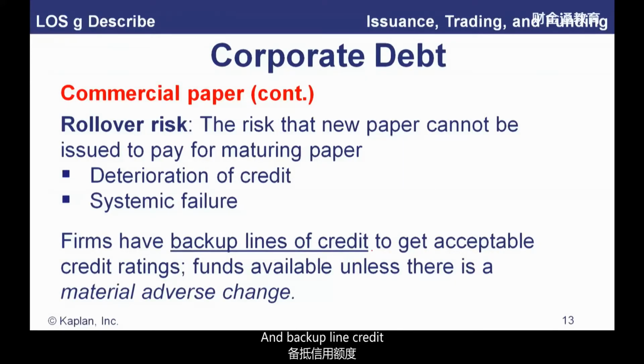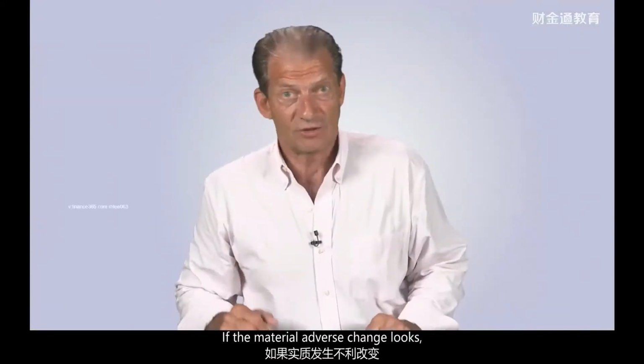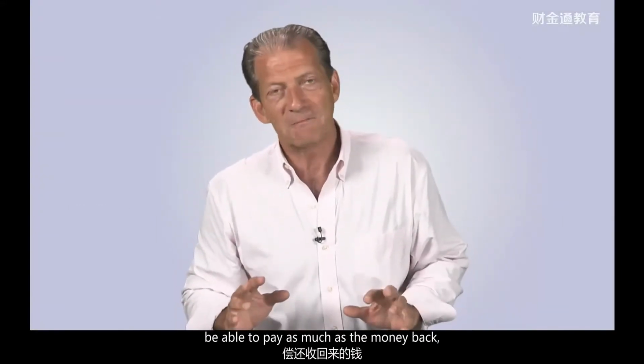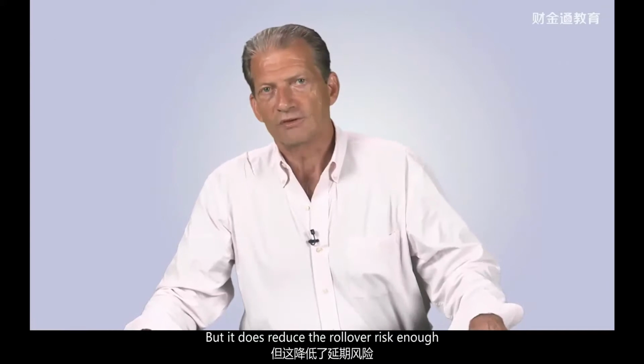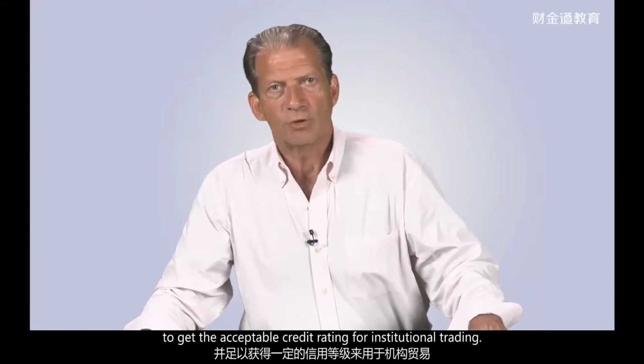And a backup line of credit says that, well, if they can't roll it over, then the bank, whatever funder has issued this line of credit, will step in and provide those funds. But here's the caveat at the end. Funds are available unless there is a material adverse change. So if there's a material adverse change, like it looks like this company's not going to be able to pay this money back, then they can step away from this backup line of credit. But it does reduce rollover risk enough to get acceptable credit ratings for institutional trading.